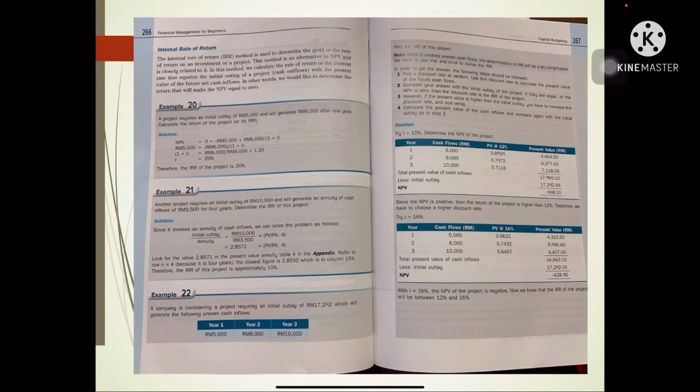So this project has an initial outlay of 5,000, and then it's going to generate 6,000 after 1 year. So how are you going to calculate the IRR? So NPV equals 0. This one is quite simple. It equals negative 5,000, this is for the initial outlay, and then plus the 6,000 received, divided by 1 plus R. So after we reverse the formula, we can get R equals 20%. Right, so this one is very simple.